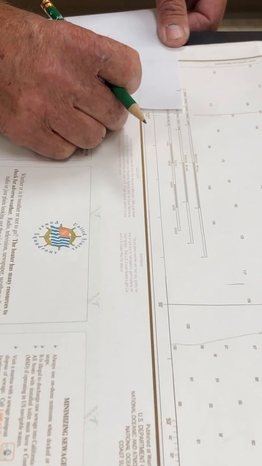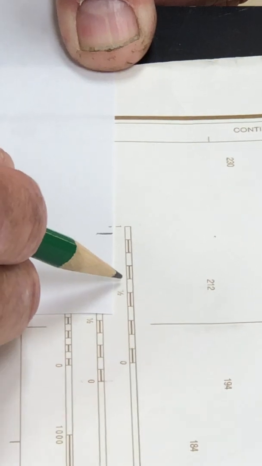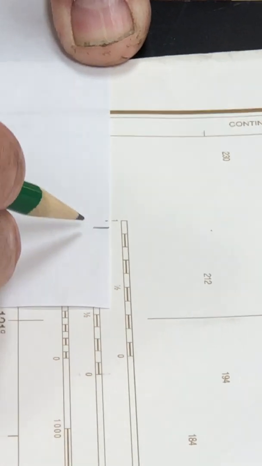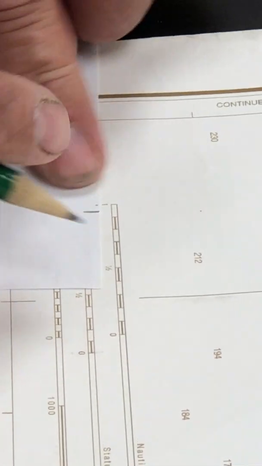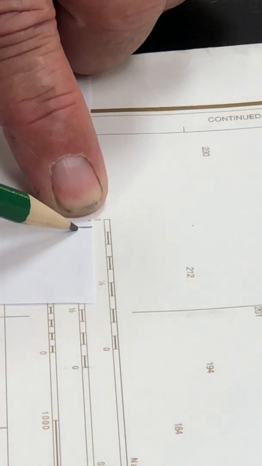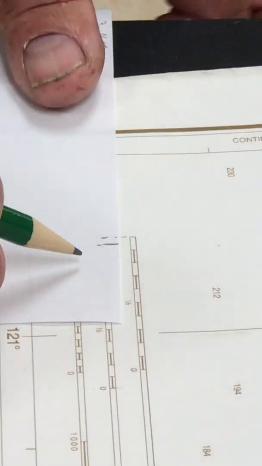And using the very small scale there, you can see that the remaining distance is approximately 3/4 of a nautical mile. Is actually just this little bit here. Sorry, not 3/4 of a nautical mile.